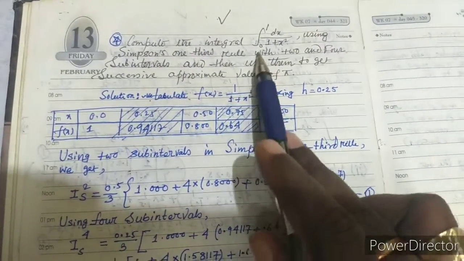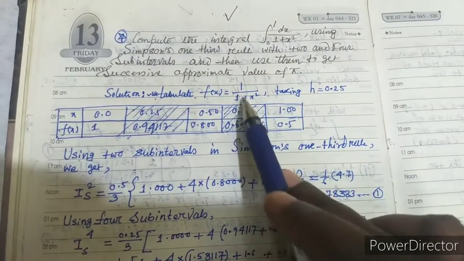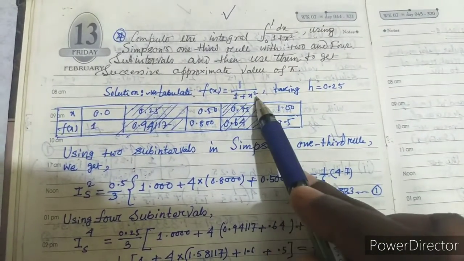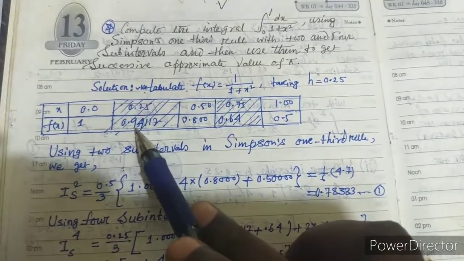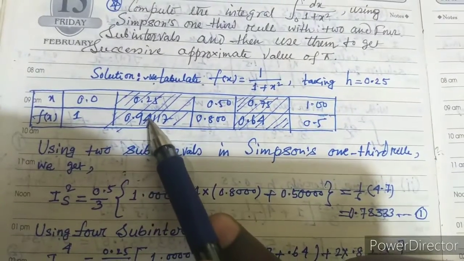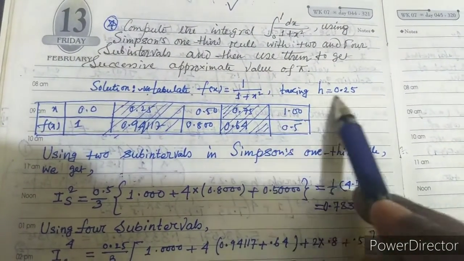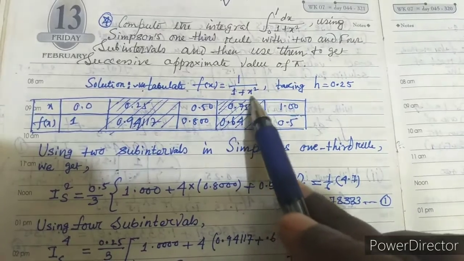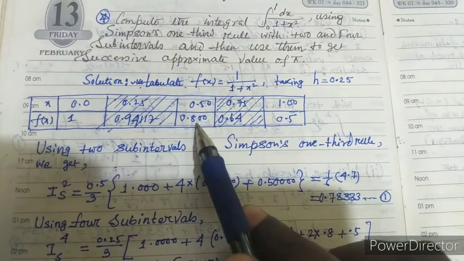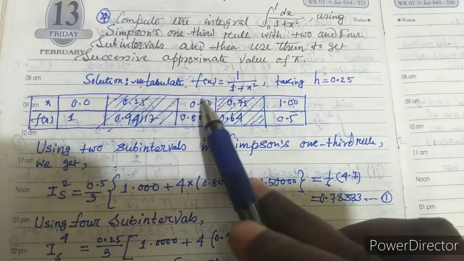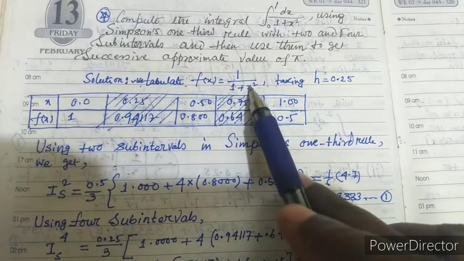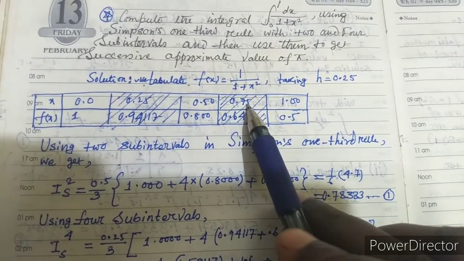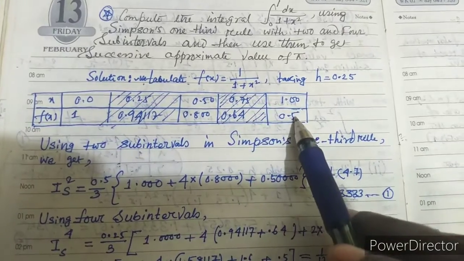Note that the lower limit is 0, and the function is 1 by 1 plus x square. If we put 0 here, then we get 1. Then for h equal to 0.25, we get 1 by 1 plus 0.25 square, which is 0.94117. Adding 0.25 again gives 0.5, and then we get 0.8. Adding 0.25 again gives 0.75, and then we get 0.64. Adding 0.25 again gives 1, and then we get 0.5.